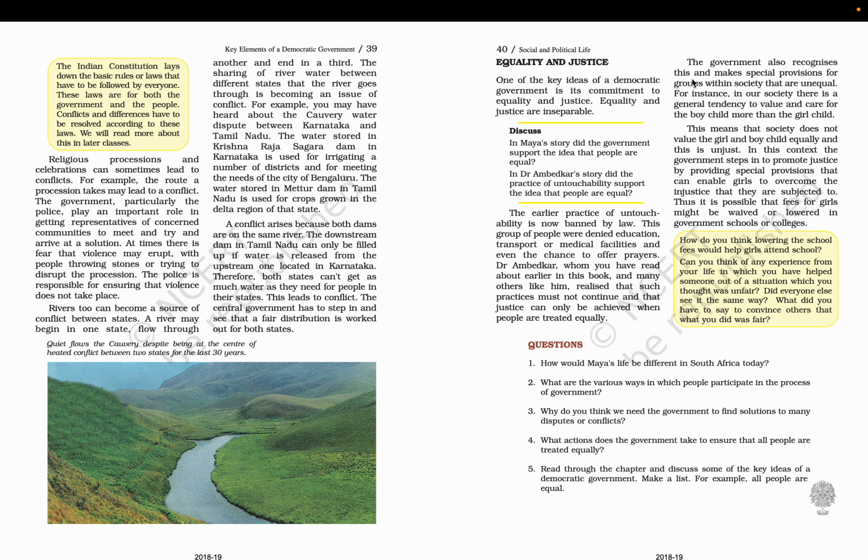The government also recognizes this and makes special provisions, especially Article 14 in the Constitution of India, for groups within society that are unequal. For instance, in our society, there is a general tendency to value and care for the boy child more than the girl child. This means that society does not value the girl and boy child equally, and this is unjust. In this context, the government steps in to promote justice by providing special provisions that can enable girls to overcome the injustice that they are subjected to. Thus, it is possible that fees for girls might be waived or lowered in government schools or colleges. So, this completes the chapter.